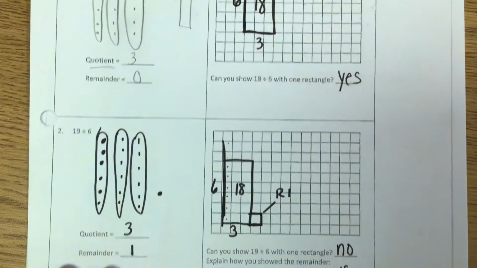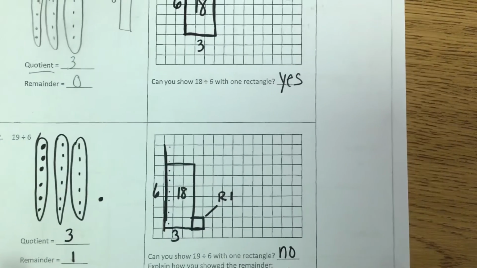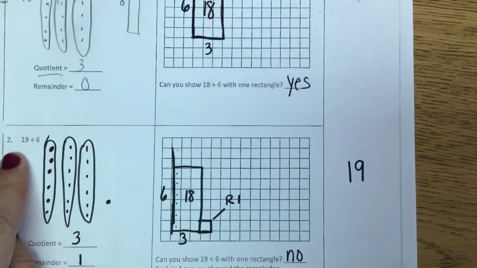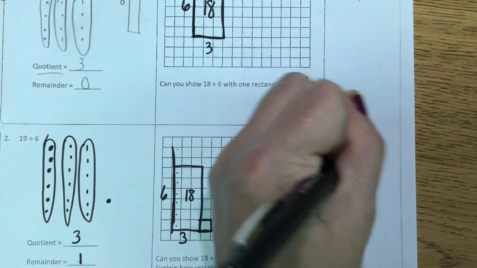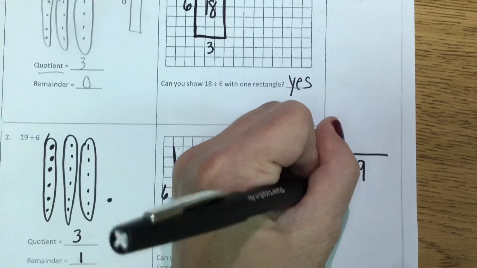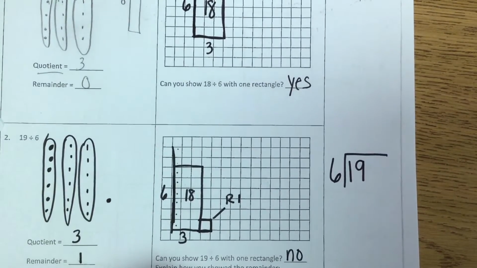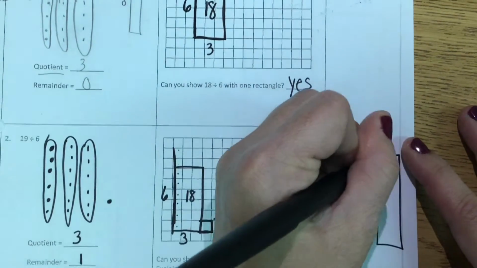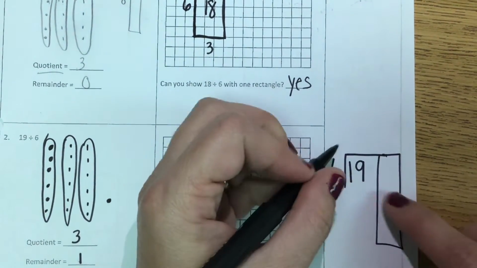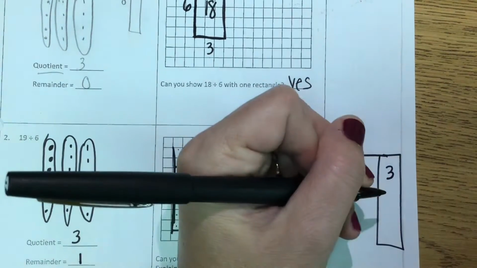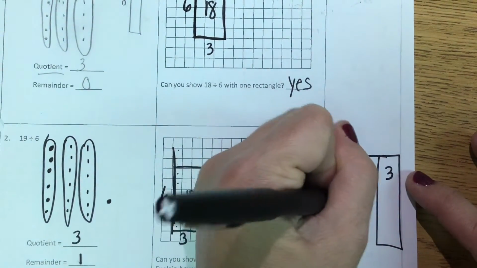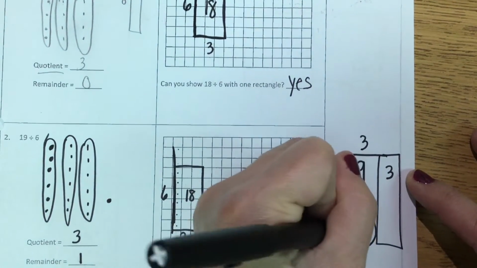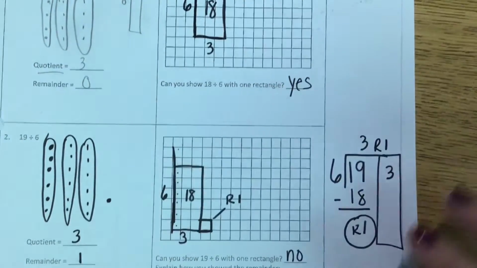So remember, another way of thinking of that is, I'm going to put the math over here off to the side. 19, remember that's my first number, 19 divided by 6. It gets kind of tricky if you don't put the first number in the house. All right, so then I'm going to think, well, what's going to get me really close to 19? 6 times 3. This is where your multiplication kicks in. 6 times 3 is 18. And then I have a remainder of 1.